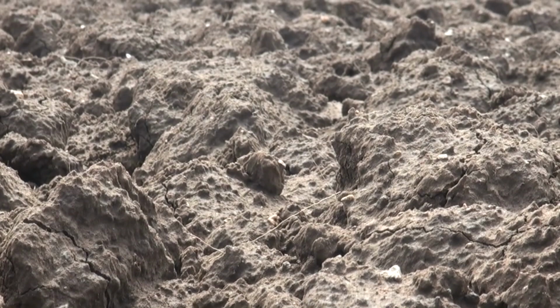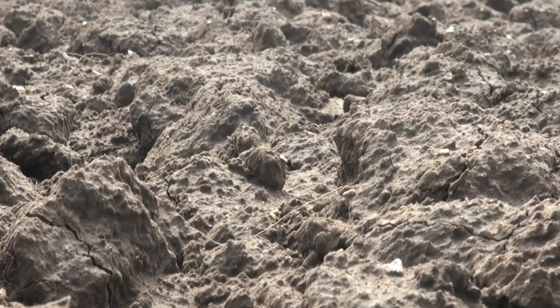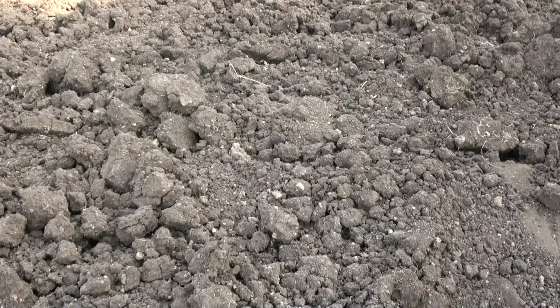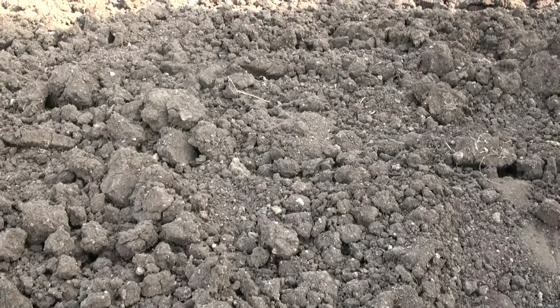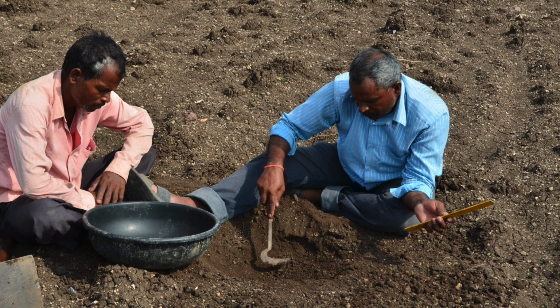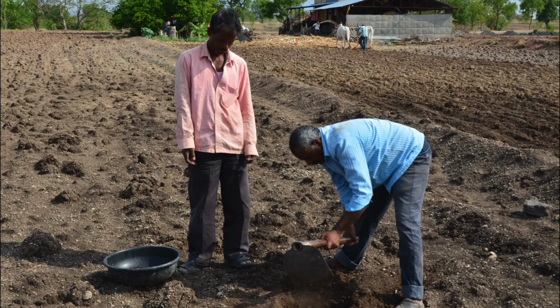Let us therefore learn how to take soil from the field for testing. Proper sampling of soil for laboratory testing is the key to soil health assessment program. While taking samples for laboratory testing, following are few precautionary measures that need to be taken to avoid erroneous results.